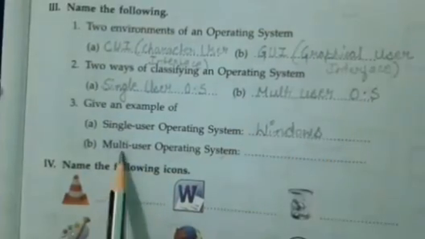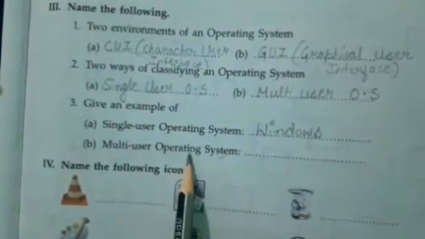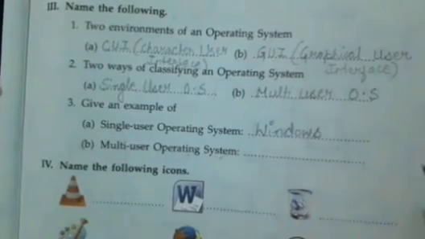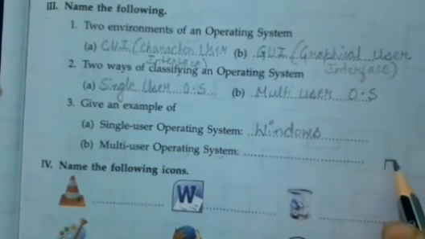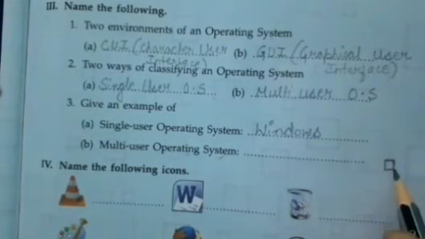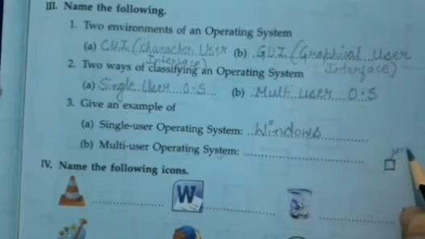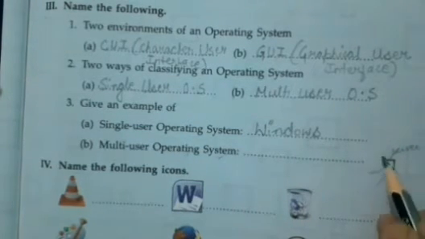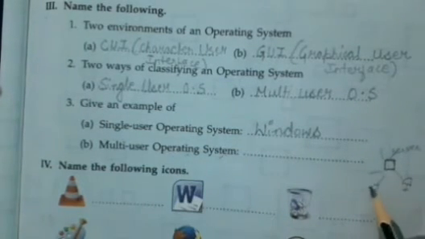The next is multi-user operating system. Now children, this operating system allows more than one person to use the computer at a time. It requires a central computer that acts as a server, and it connects all the computers with it.